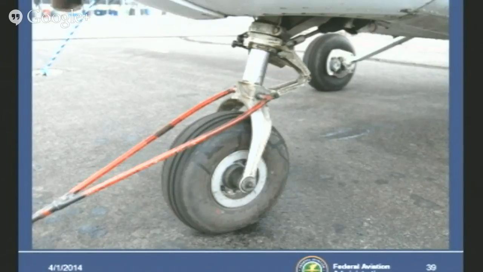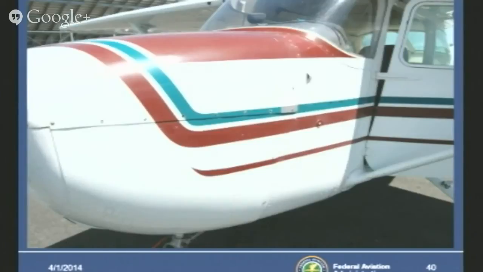Again, just checking the nose tire for any discrepancies. From there, the checklist moves us up to the static port opening. Check for any blockage. That's where the static port is located on the 172.